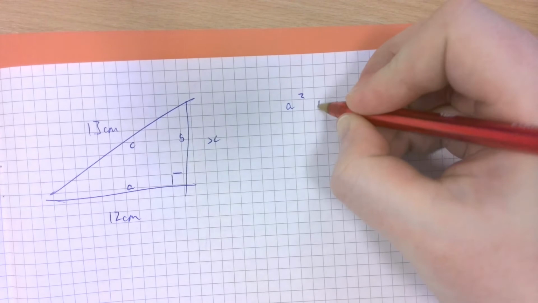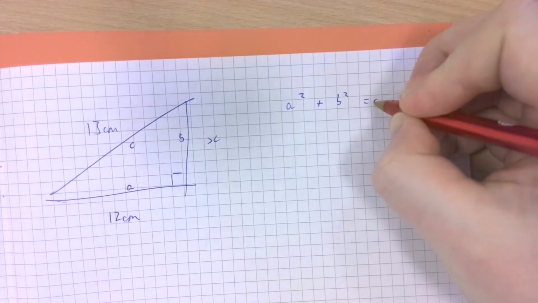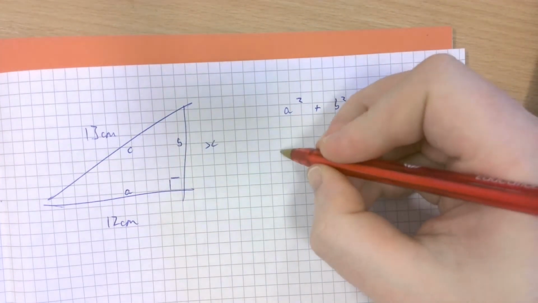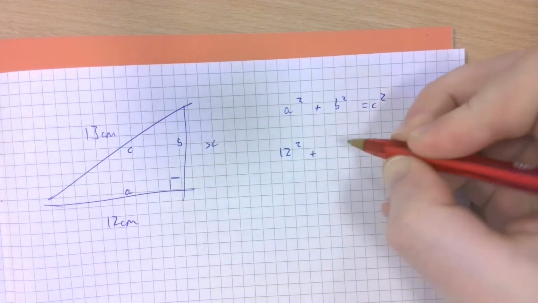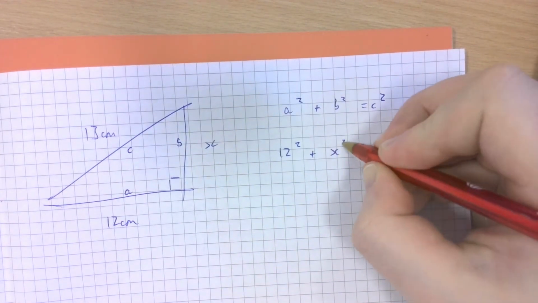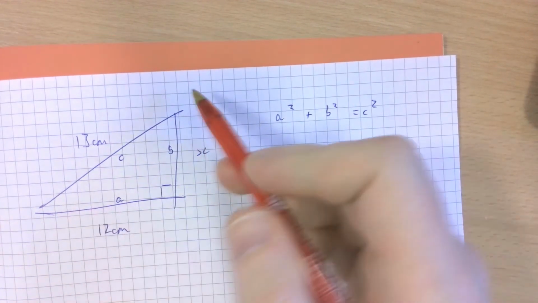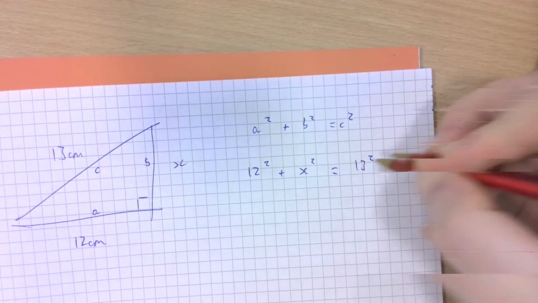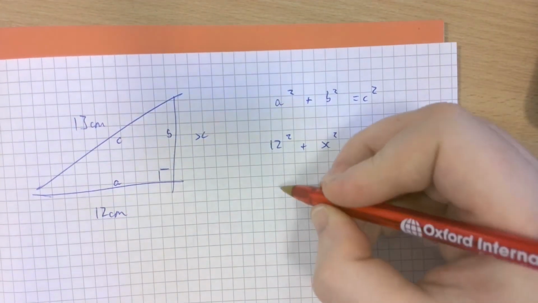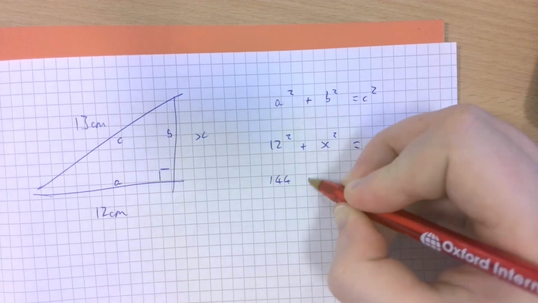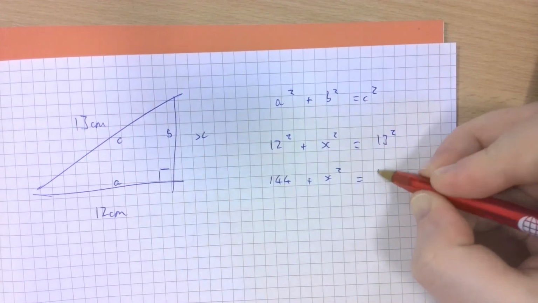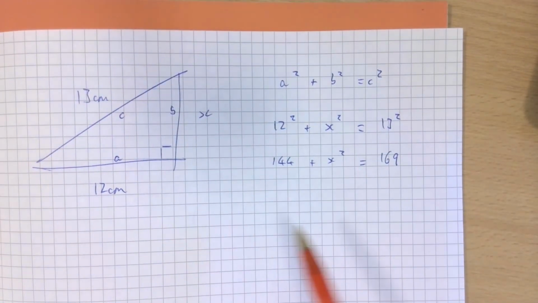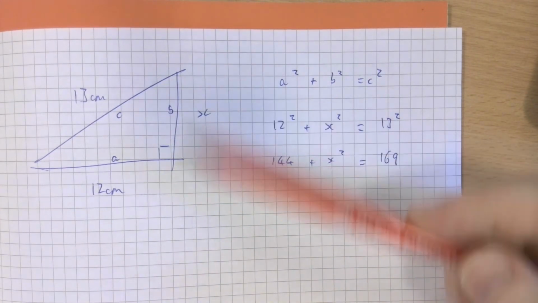Let's write this down again. A squared plus B squared equals C squared. Well, A is 12. B squared, I don't know, it's actually the letter X. And C squared, the hypotenuse, is 13. Okay? Let's work this out. 12 squared is 144. X squared, I don't know. 13 squared is 169.